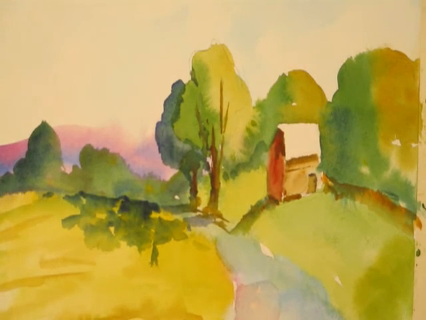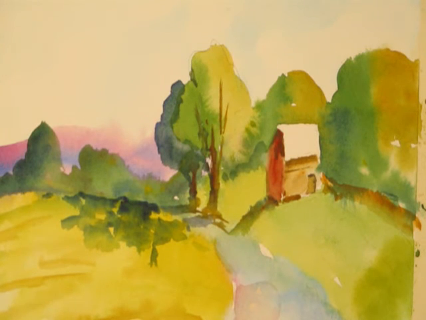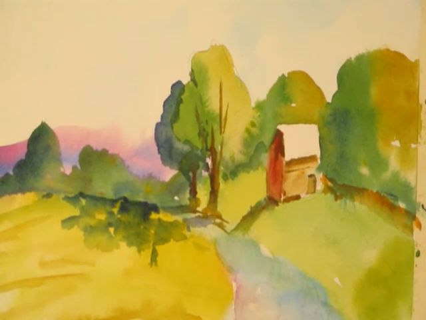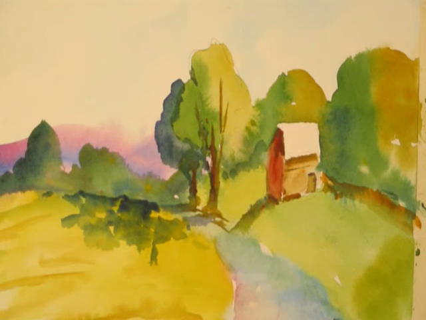There's going to be some darkness, some change in the water. This is more of a reflection issue though here. This is not really, well, I guess in a way it's a shadow, but it's a reflection of what's going on around it. So I might bring in some green.